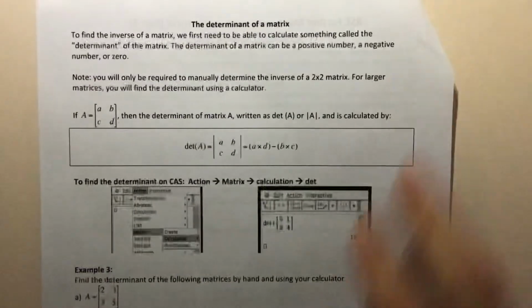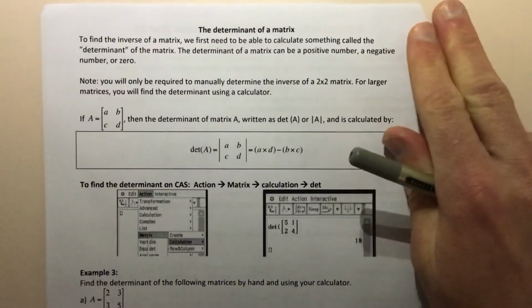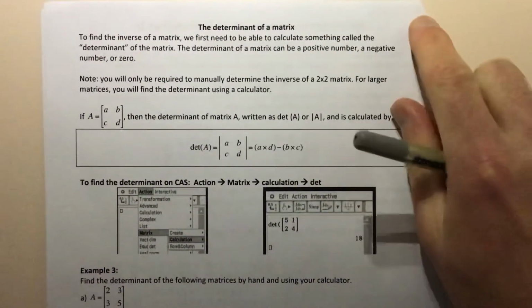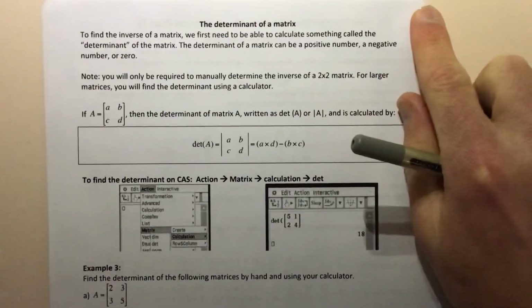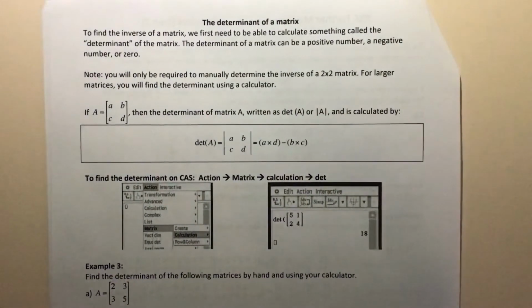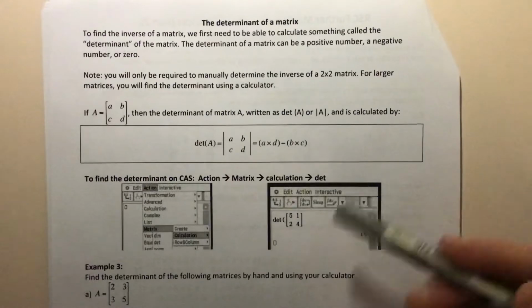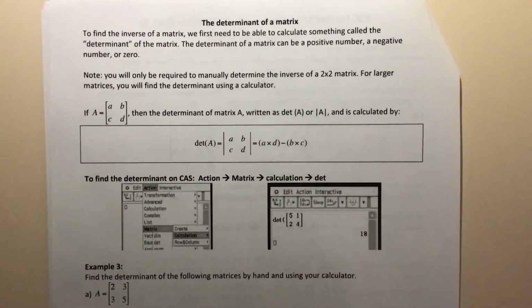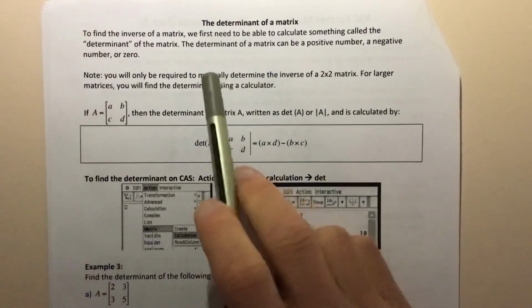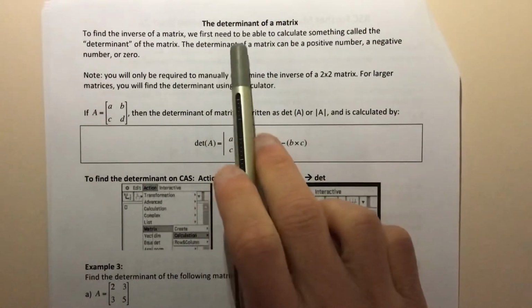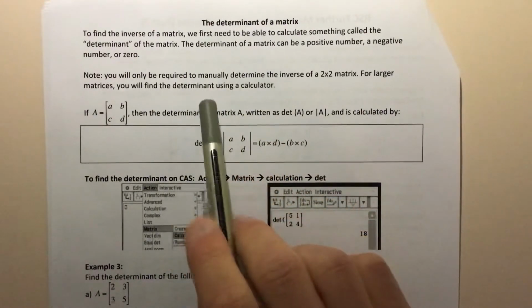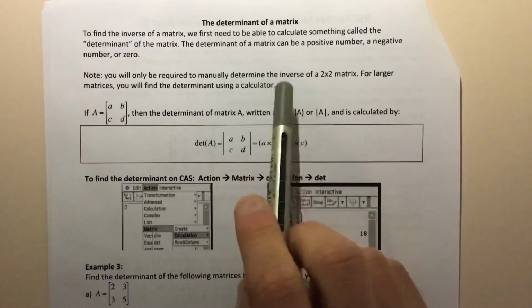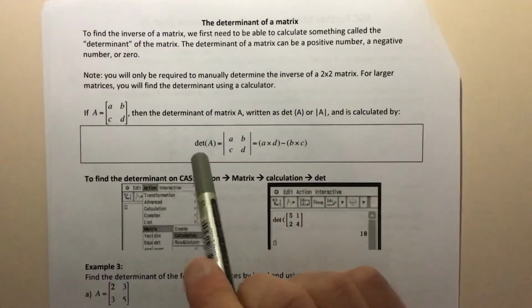Moving on to the next key idea, which is the determinant of a matrix, right? So we are working towards the inverse, but there's a few things we have to understand before we get there. The determinant of a matrix helps us to find the inverse, and it's part of the process of finding the inverse of a matrix, but the determinant of a matrix actually tells us some important information as well. So it's really useful that we're able to calculate this before we calculate an inverse. The determinant of a matrix will be a number, and it can be positive, negative, or 0.